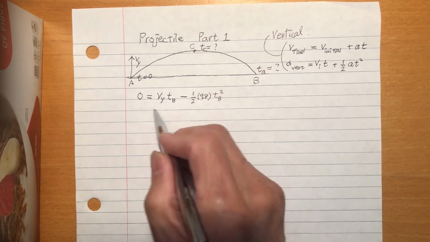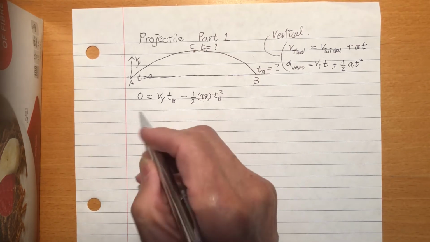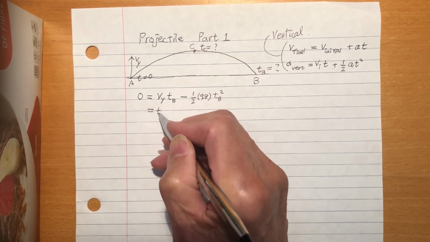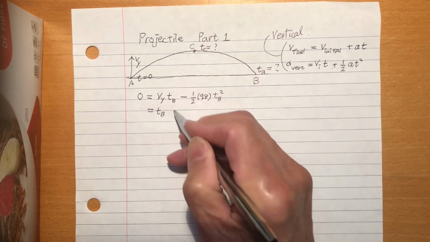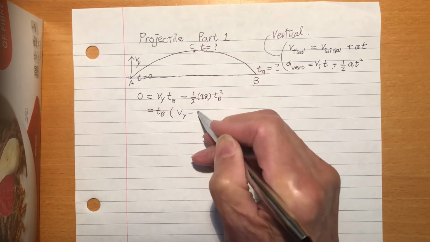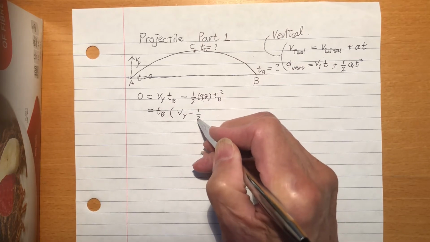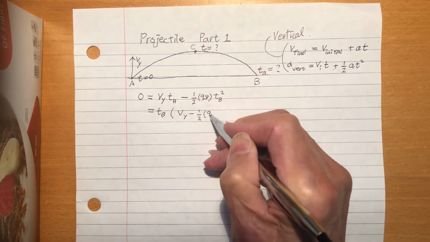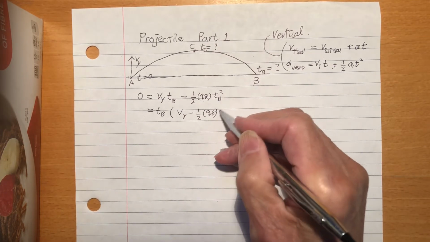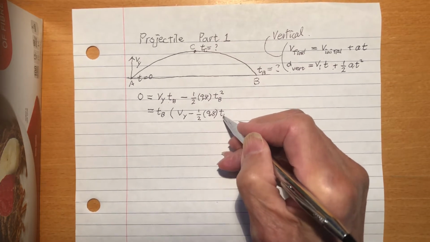This tells me that I can factor out Tb. So this is equal to Tb times the bracket Vy minus 1/2 times 9.8 Tb. I factor out a Tb, so I have 1 Tb left.